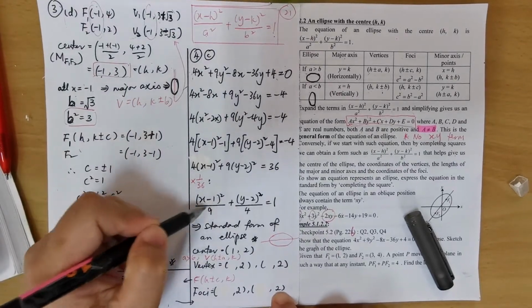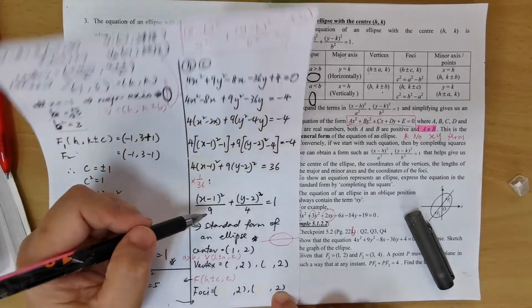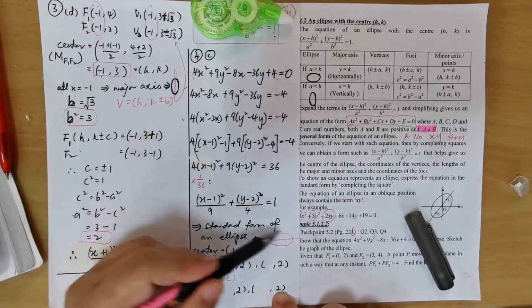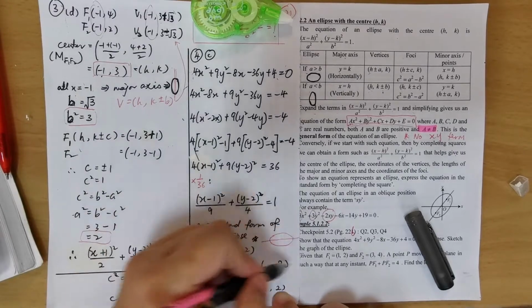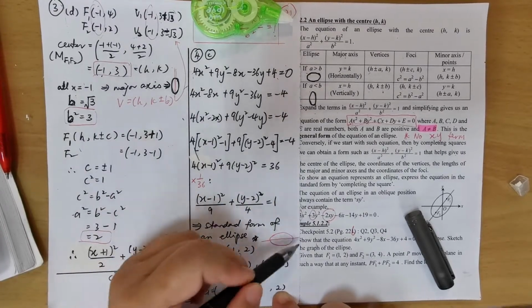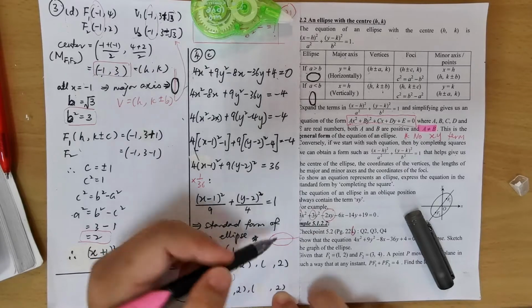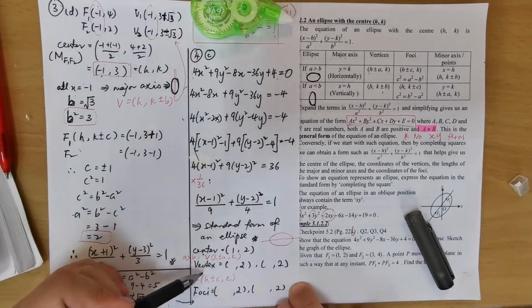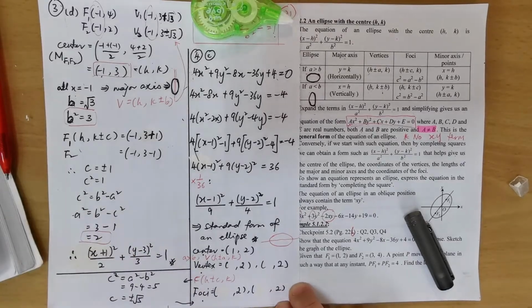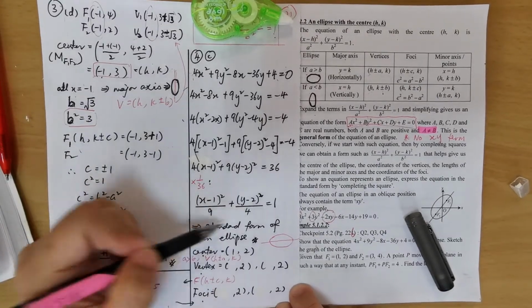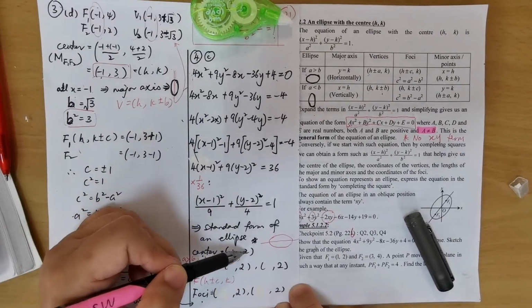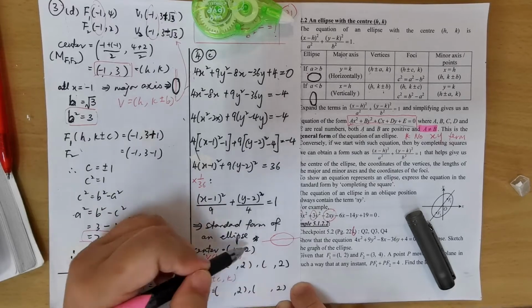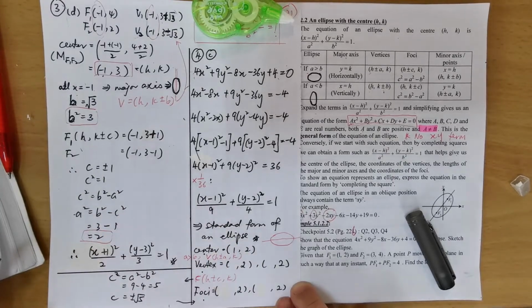And because you see, a square is bigger. So we know that it's a horizontal one. When it is horizontal, all the y are the same, because for a horizontal line, all the y are the same, right? The question wants you to find the center, vertices, and also the foci. So from here, I get the center, 1 and 2. So I know that for vertices and foci, all the y are the same. So I write here first: all the y are the same.